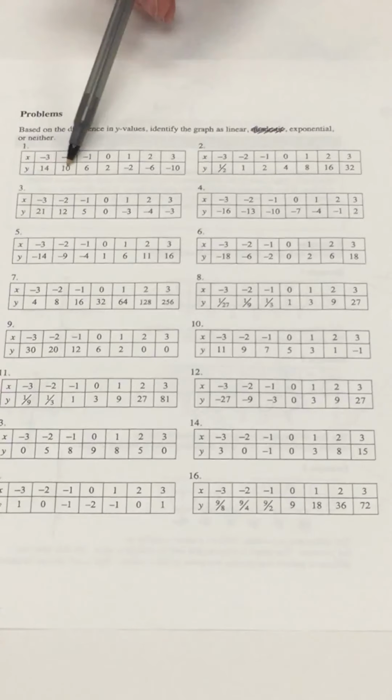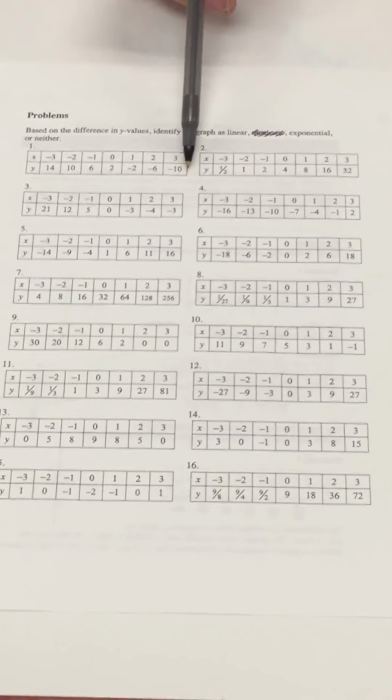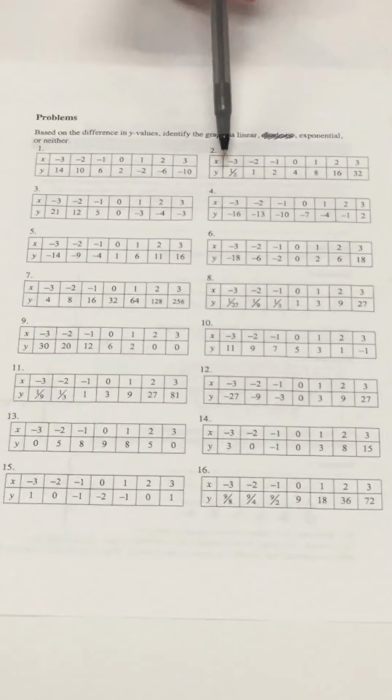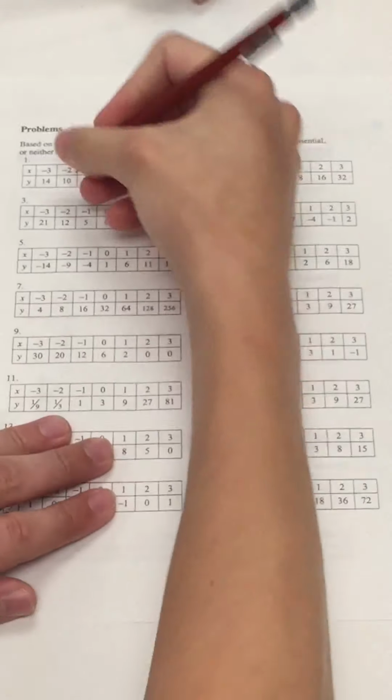Number 1 though, 14, 10, 6, 2, even down into the negatives, those are going down 4 every time. That's minus 4. So which one is that? Linear. Write linear under there.